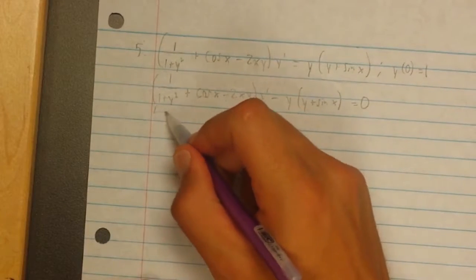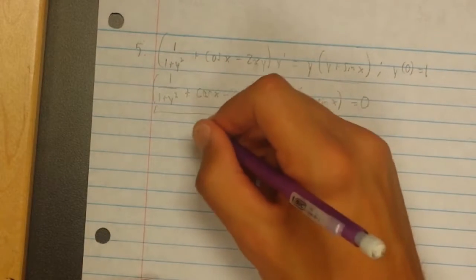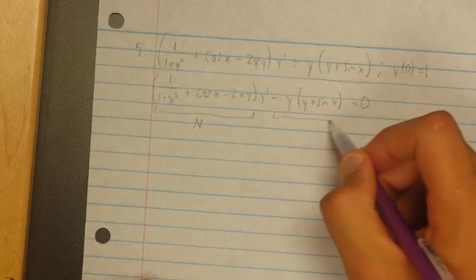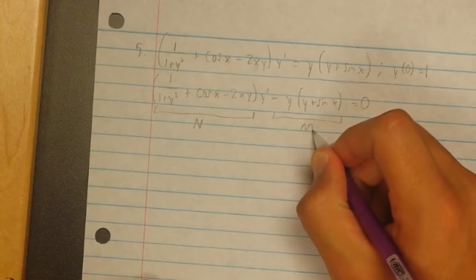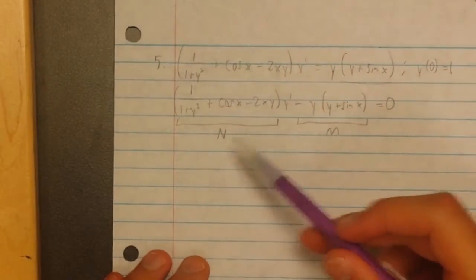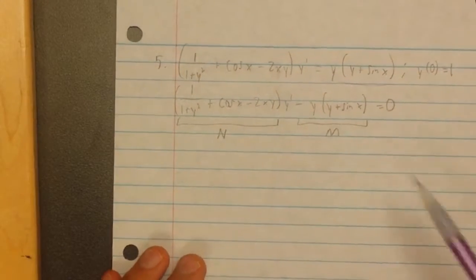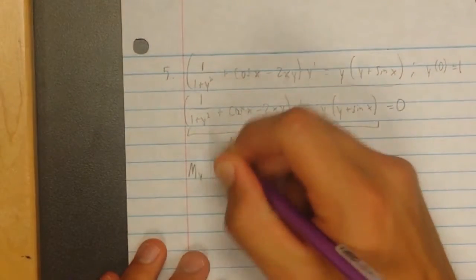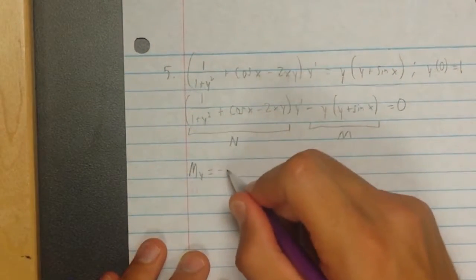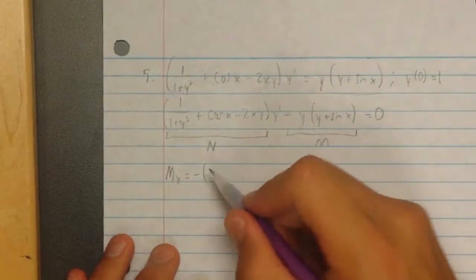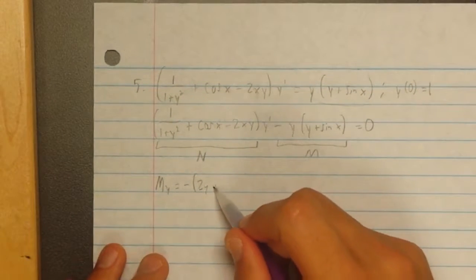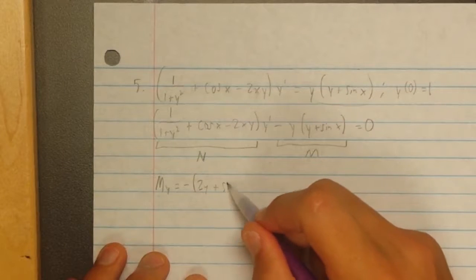This part here is the N, and this part is the M. Alright, so now we want to get Nx equal to My. So let's find our My. It's going to be negative y squared turns into negative 2y. y sine x turns into just sine x.